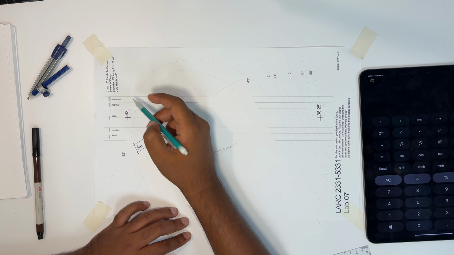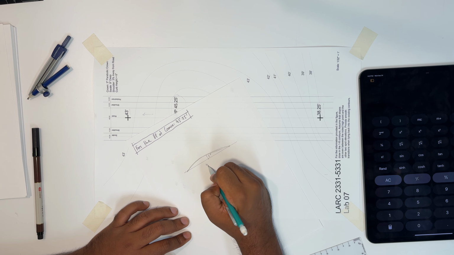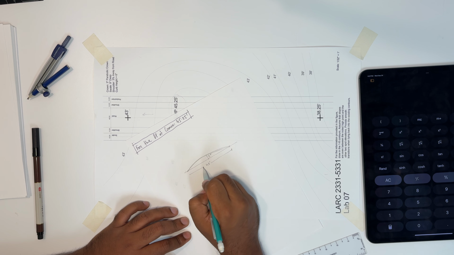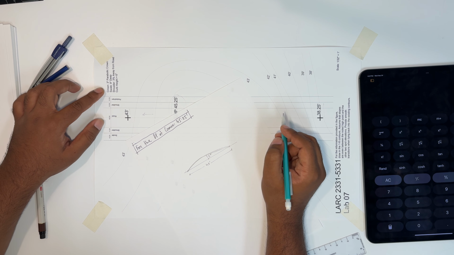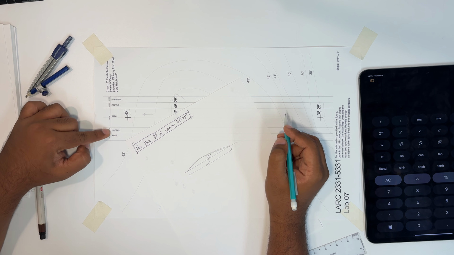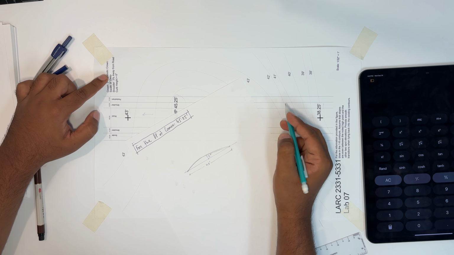All right. Then also the road width was 40 feet. Let's try to put that down, because that's going to help us a lot. Then we can see that there are 2 shoulders here, and they are sloping 3% away from the road.